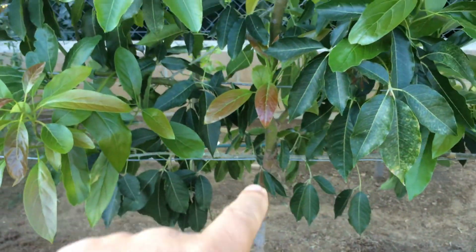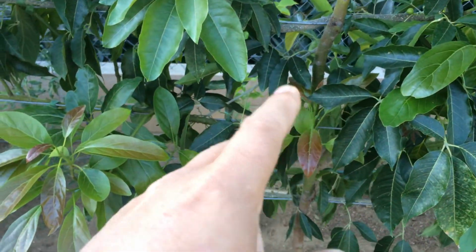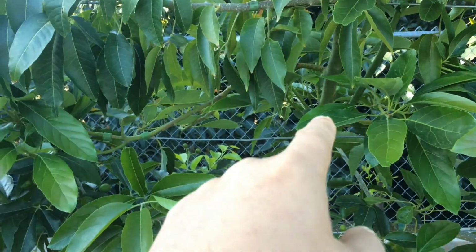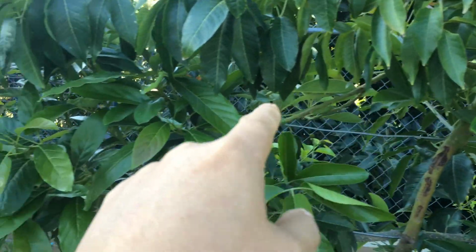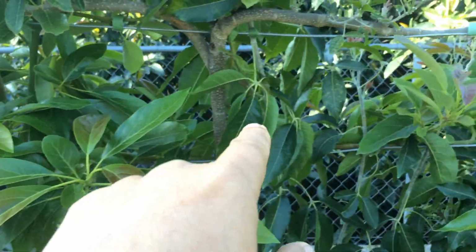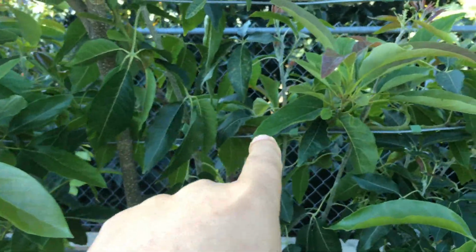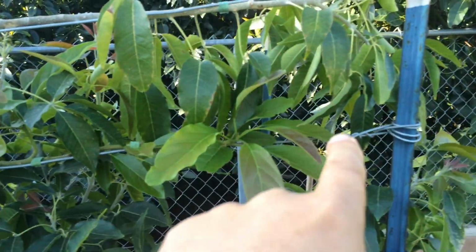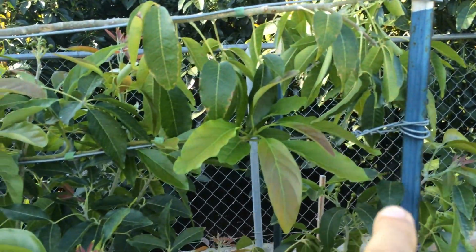It's a Hass avocado, and I'll use the branches up on the top. I have branches that grow from the trunk out to this point, and then this branch here is growing all the way across to here, almost to the other post.